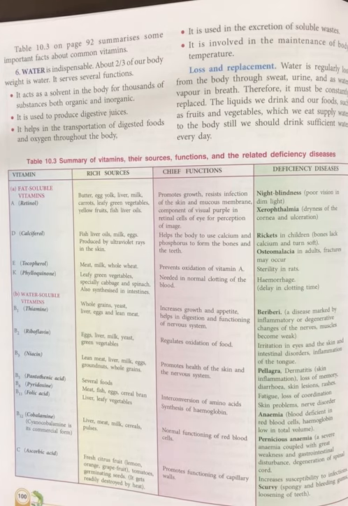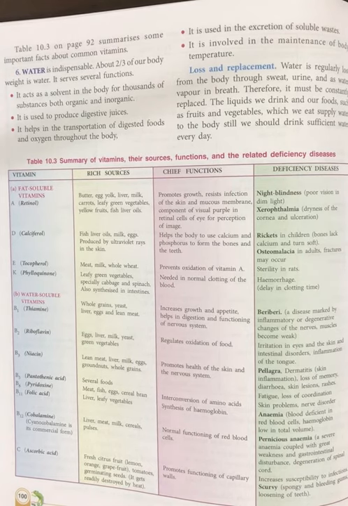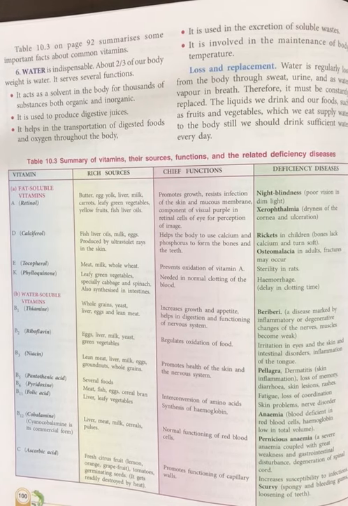Next we come over to water. Water is indispensable. About 2/3 of our body weight is water. And water serves many functions. Number 1, it acts as a solvent in the body for thousands of substances, both organic and inorganic. A number of substances which are organic or inorganic in nature in our body get dissolved in water.